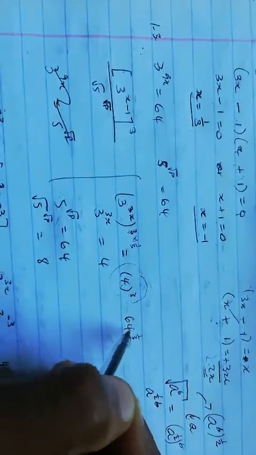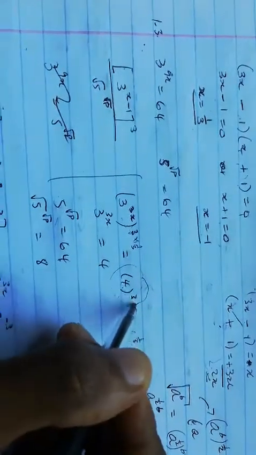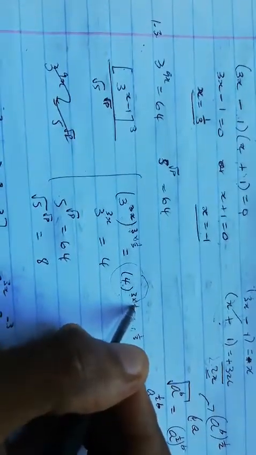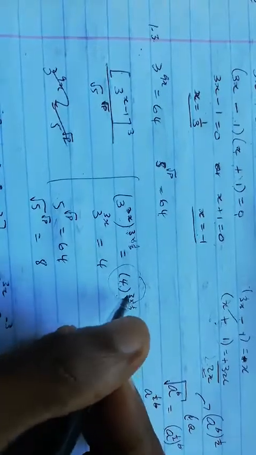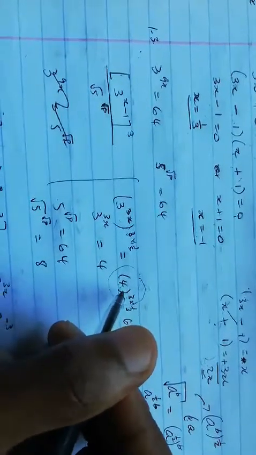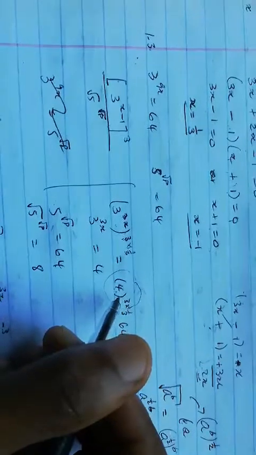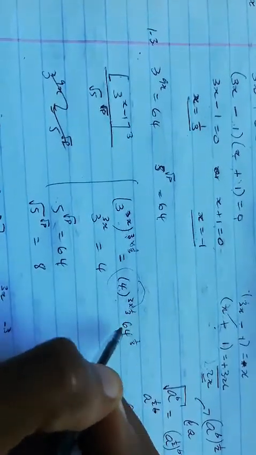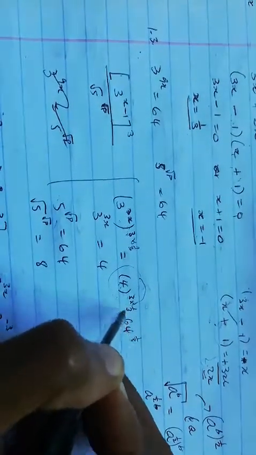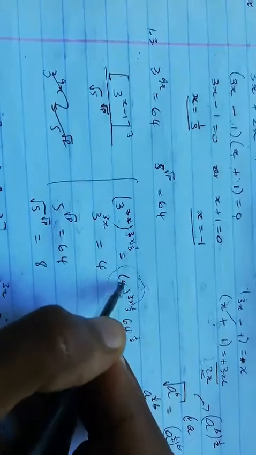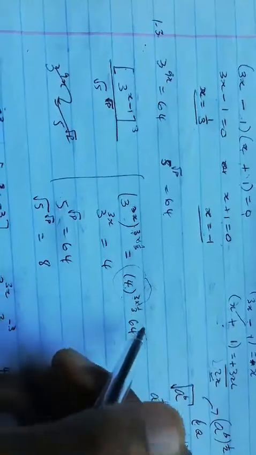So to make things easy, let's do that as well, because we're finding the cubic root of 64. So that means we can write 64 as 4 to the power of 3.